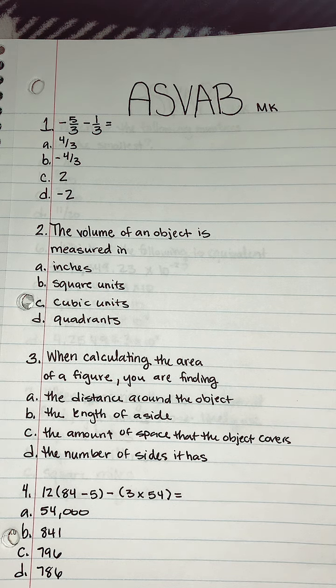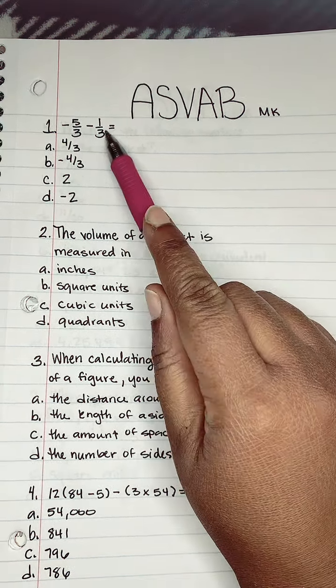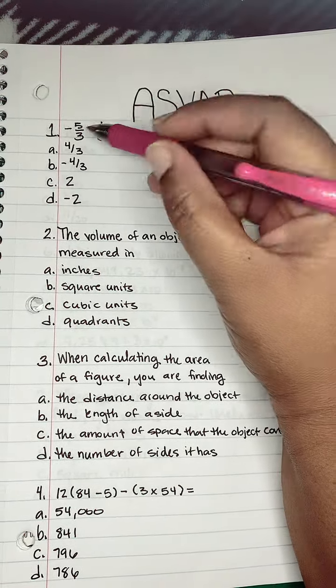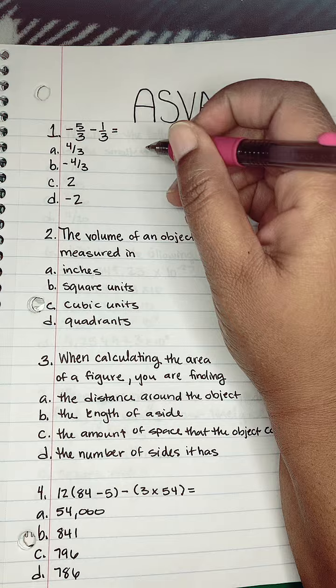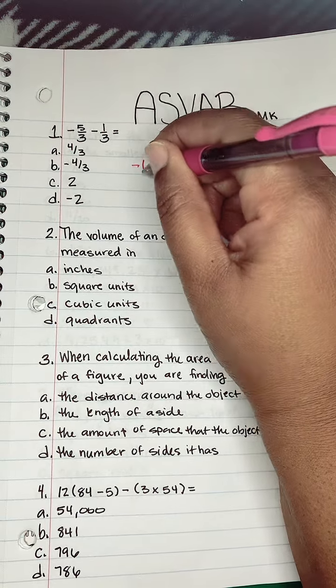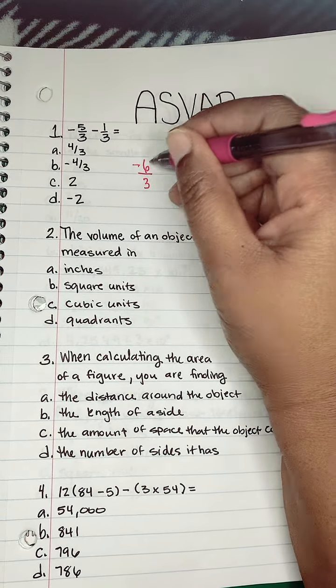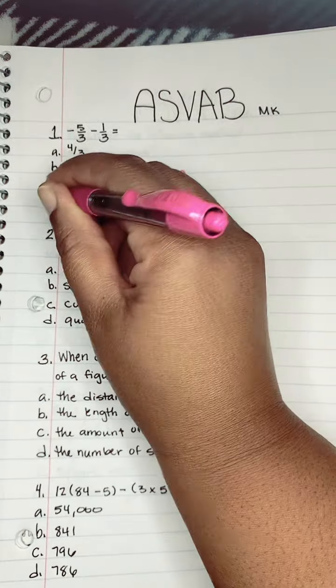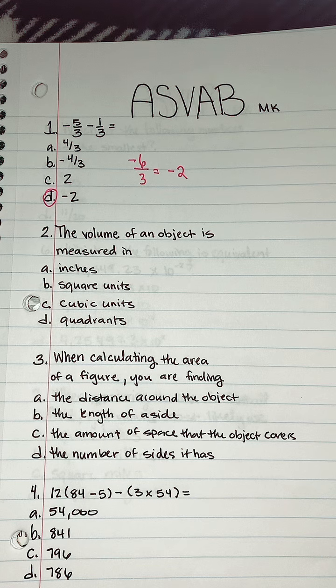Alrighty, so number 1 says -5/3 minus 1/3. Whenever you subtract fractions, you have to have the same denominator. Thank goodness they gave us the same denominator, right? So now we just have to know -5 minus 1, which is -6/3. -6 divided by 3 is -2. So if you got D, beautiful, beautiful, beautiful.